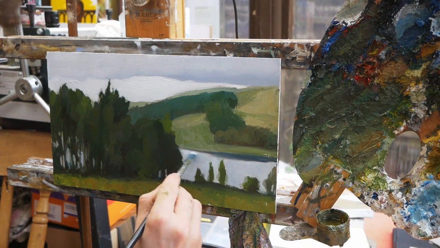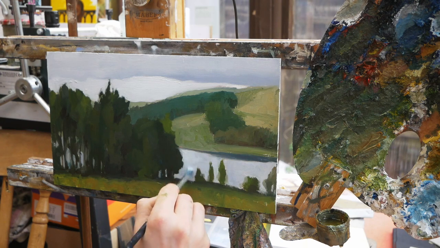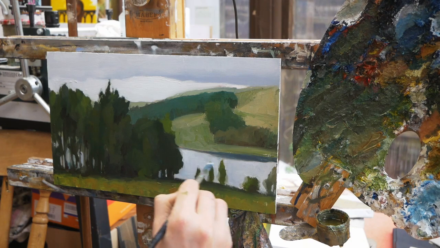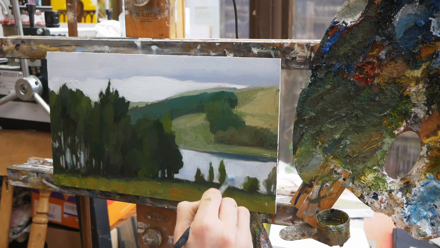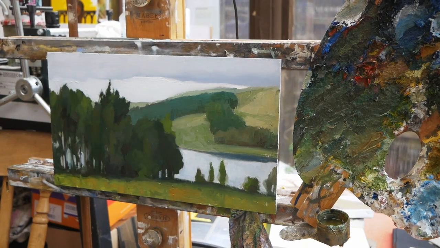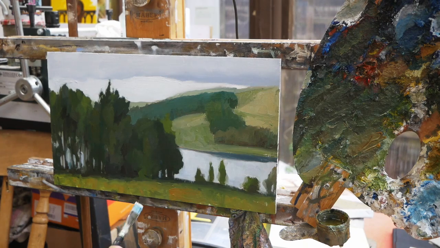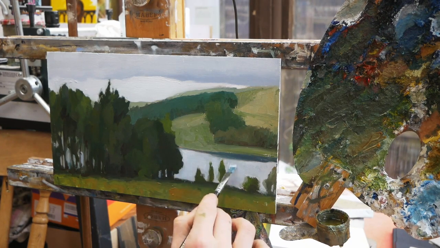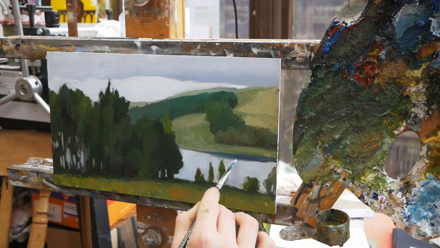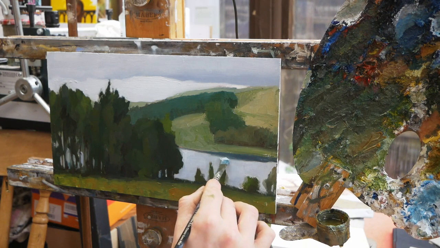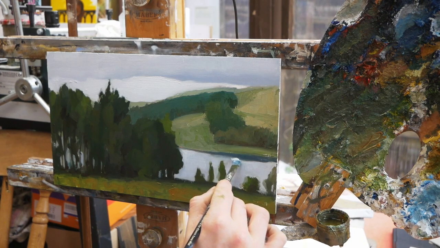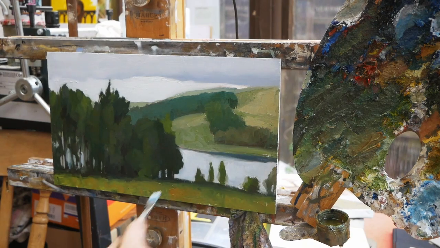Might put a little bit to the water below as well. Just give the sense of it capturing some of that luminosity from the sky. As I say, because it's slightly choppy water, not getting a perfect reflection of the clouds above.